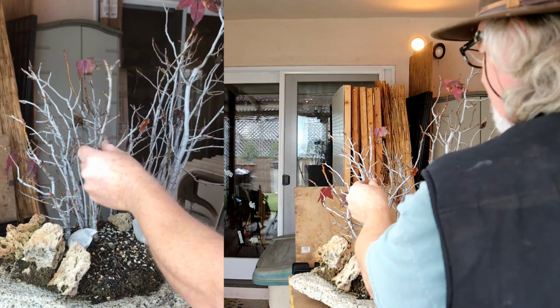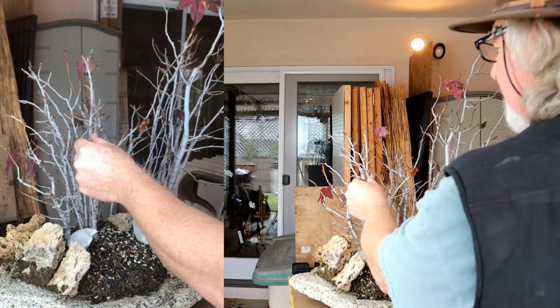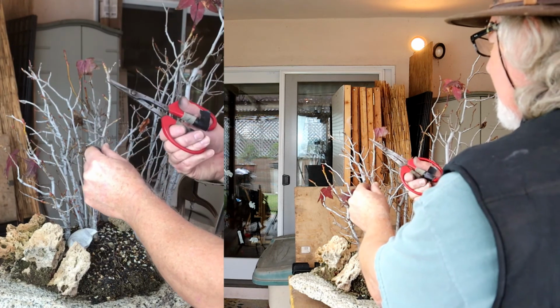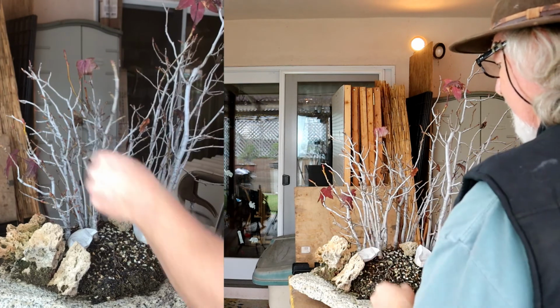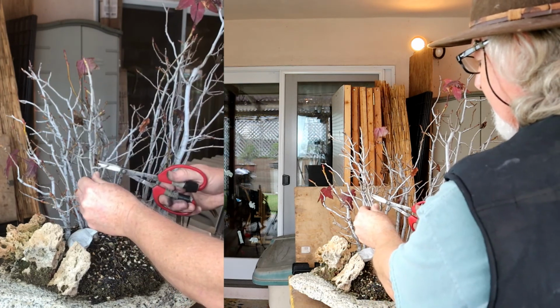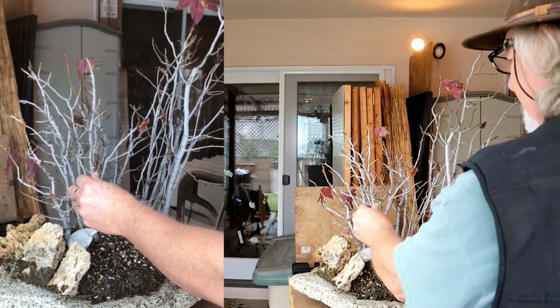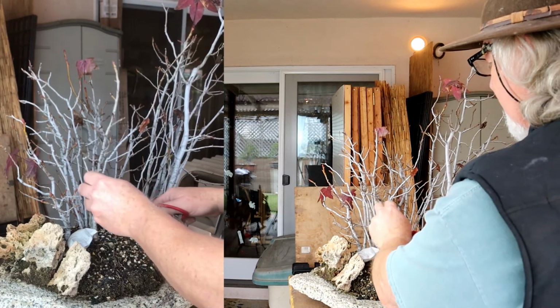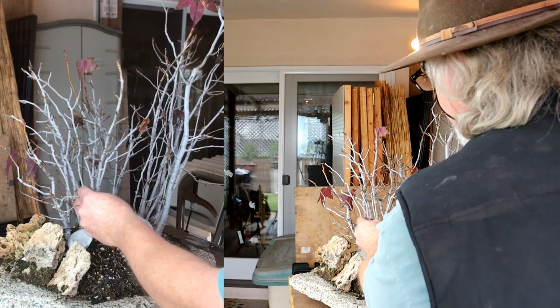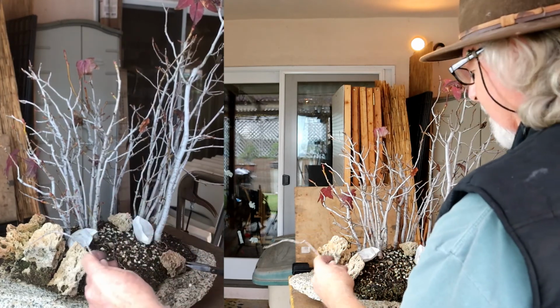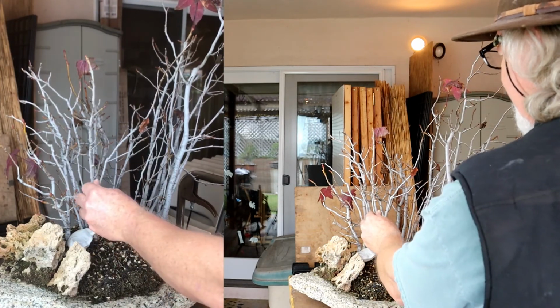Okay, so I'm going to pretty much leave this one alone right now. This is dead here, so I could take that off. But I'm pretty much going to leave that alone, except for this one that's coming at me. So I'm going to get rid of this one, because that's coming at me. This is a new growth. I don't need that new growth, so I'm going to get rid of it. And this is a dead part of it, so I could just break that off.